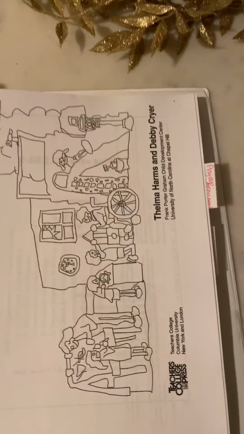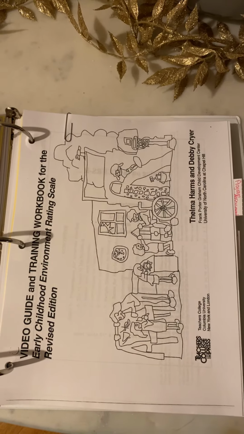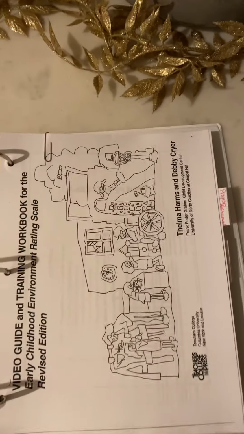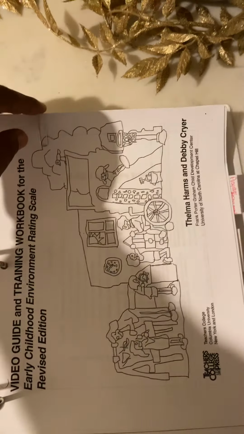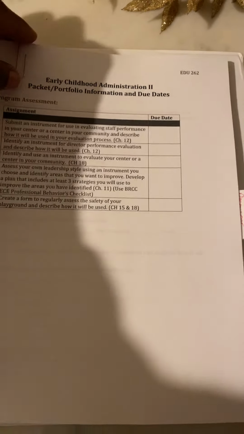And then again, I printed off the book. And then here is another guide, the video and training booklet for the Early Childhood Environment Rating Scale Revised. And it's so funny because I have 2 of the books, the Harms and Clifford, at my center. And I was like, man, this looks familiar. And here it is. And then here's the program assessment. And then again, this was to be completed by the due date.